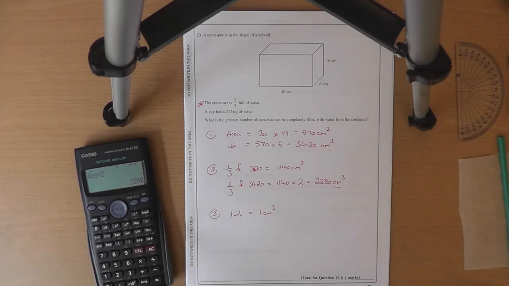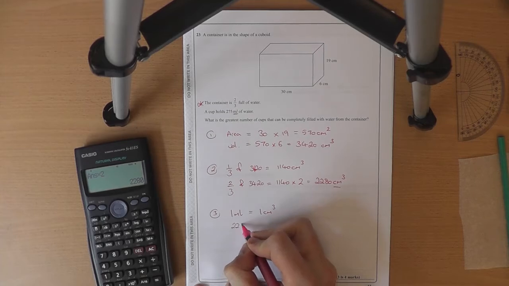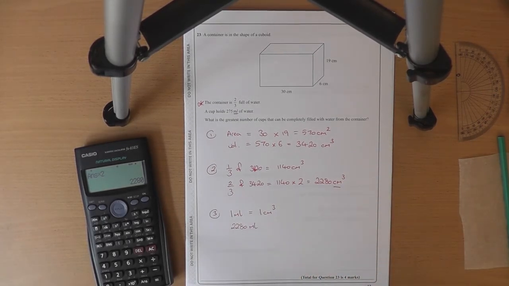If, however, you did know that 1 millilitre is 1 centimetre cubed, or you could make that logical leap, or you could just kind of have a guess from the question, 1 millilitre is 1 centimetre cubed, so we could just say that there are 2,280 millilitres worth of water that we could put in glasses. So we could say that there are 2,280 millilitres of water in the tank.